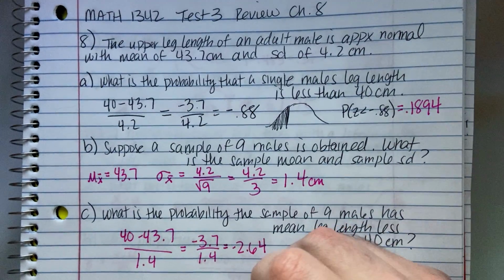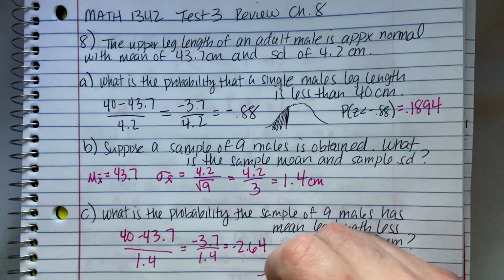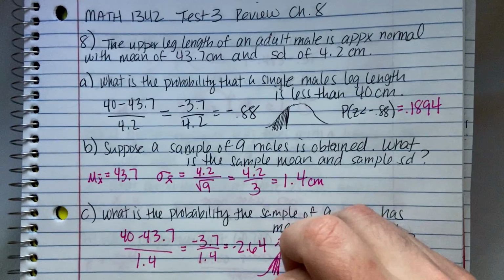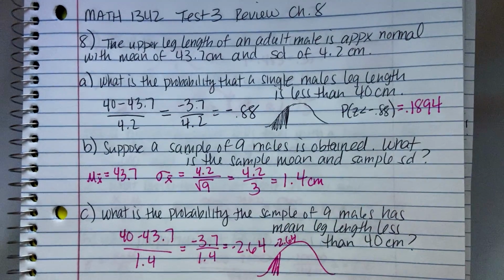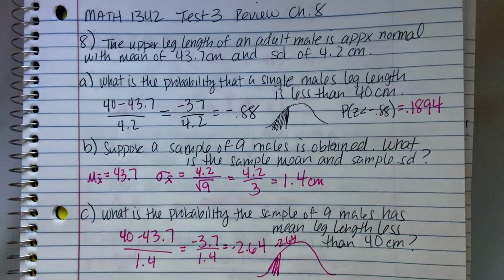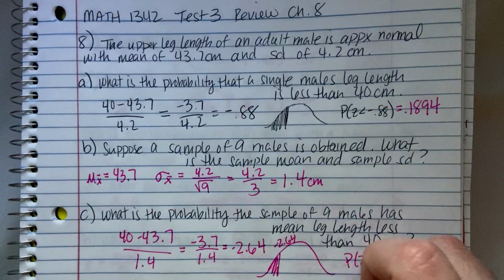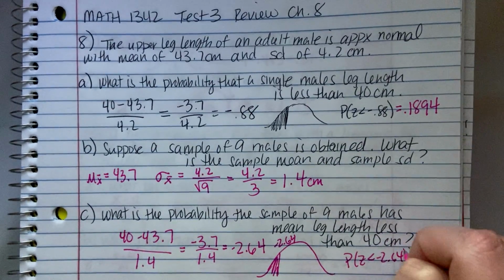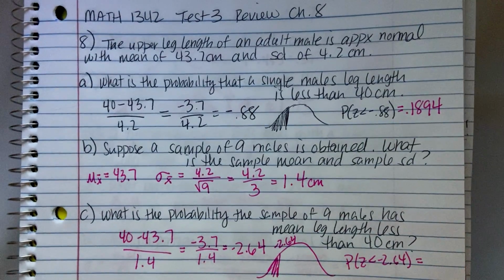Okay, so now same thing we did before. But instead, we're now looking for negative 2.64 in our z-table. That is very small. I show it as 0.0041.